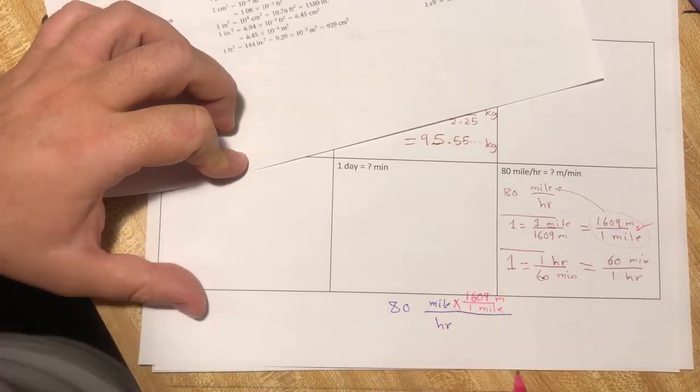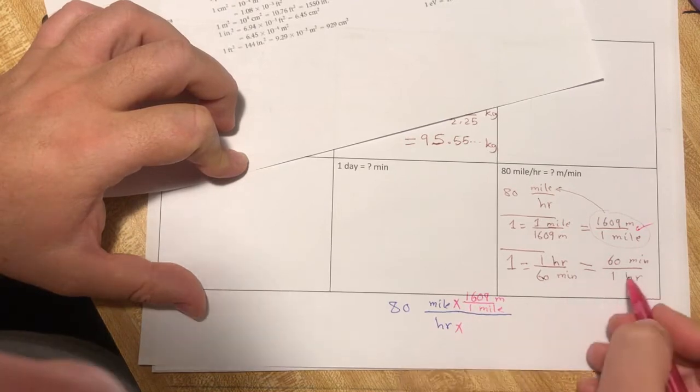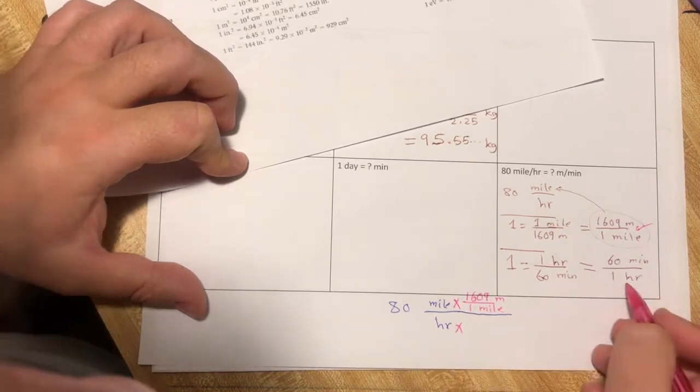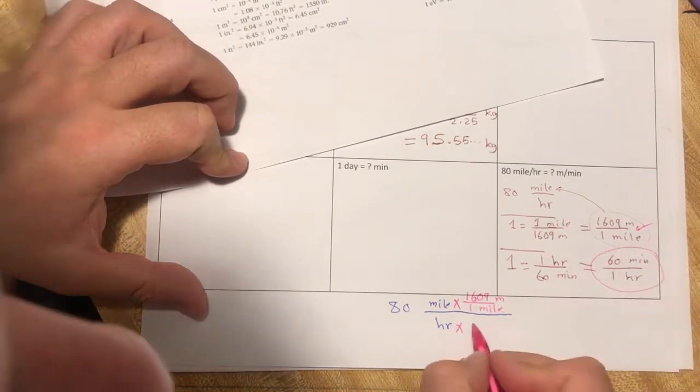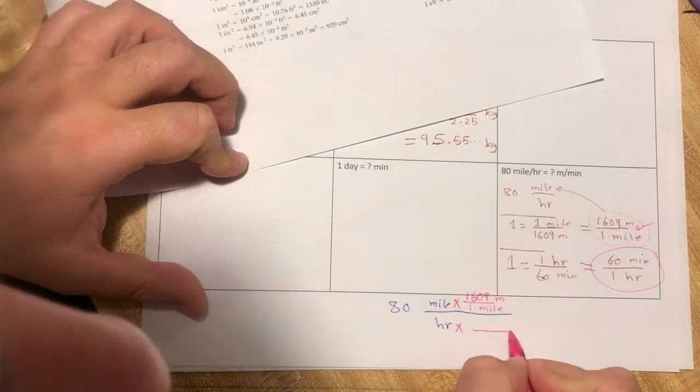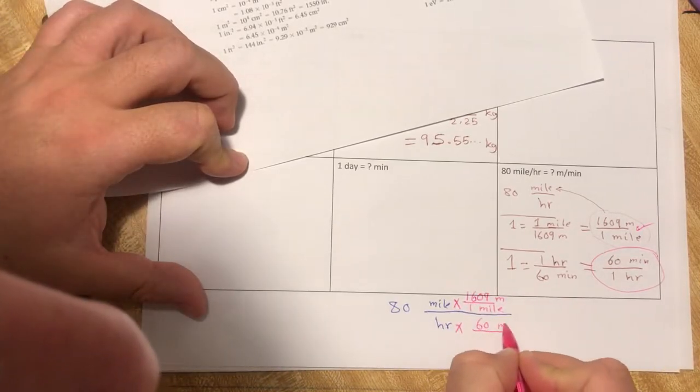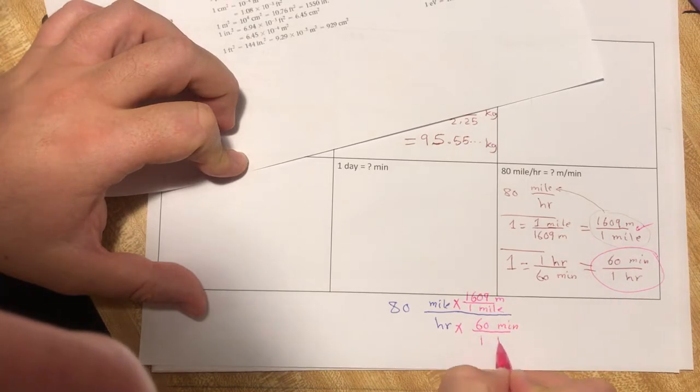And here I will multiply by the value which cancels the hours, which is 60 minutes over 1 hour.